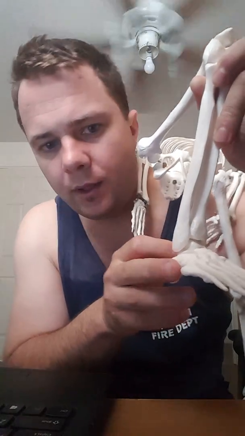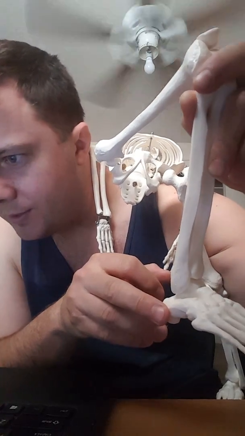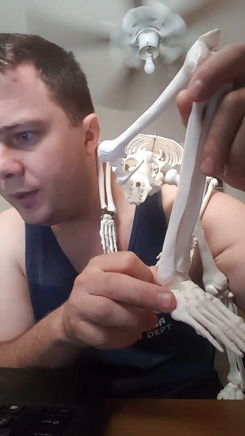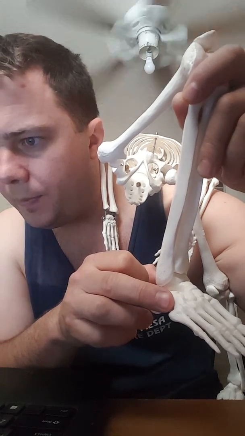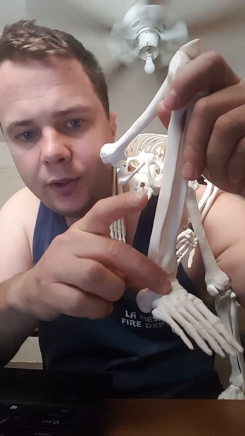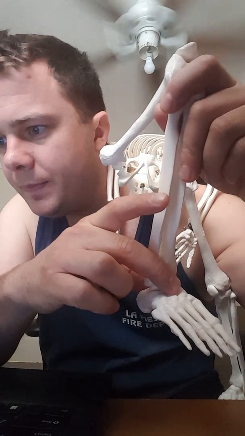Alright, and then we got our ankle. Our foot and ankle. We have first of all the heel, calcaneus, the heel bone right here. We'll turn it this way. Next, the cuboid right in front of the calcaneus, right there. Talus, right here. Navicular, over in the front.